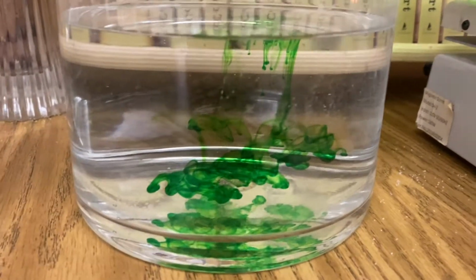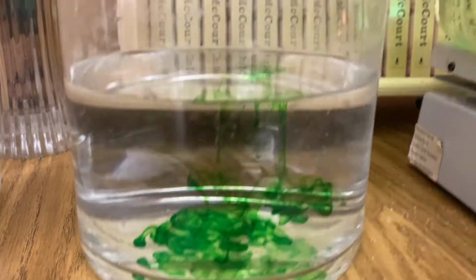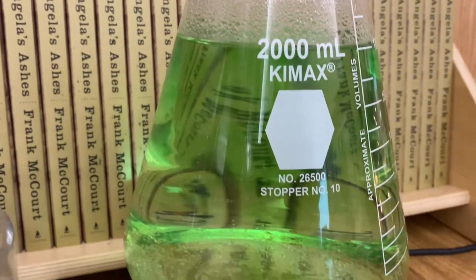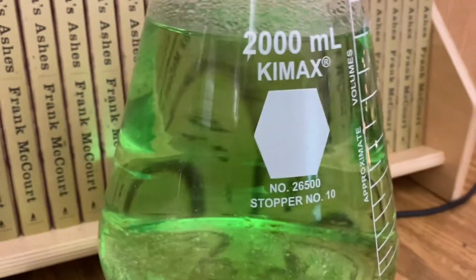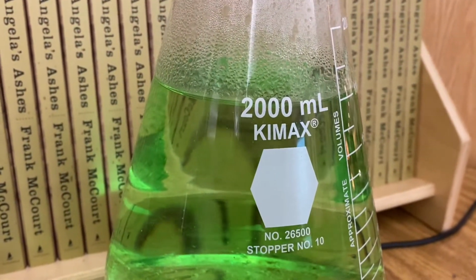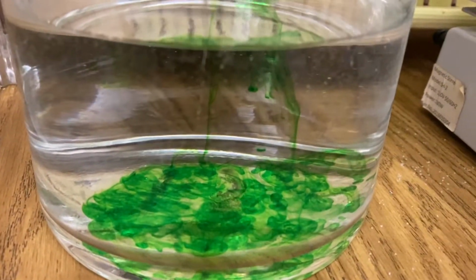I can still see a highly concentrated amount of food coloring in this container. But in this flask, it's completely diffused. It's spread out evenly because the water molecules in the warm water are moving faster than the molecules in the cold water. But thermal energy transfer isn't the only way that you can increase the rate of diffusion.